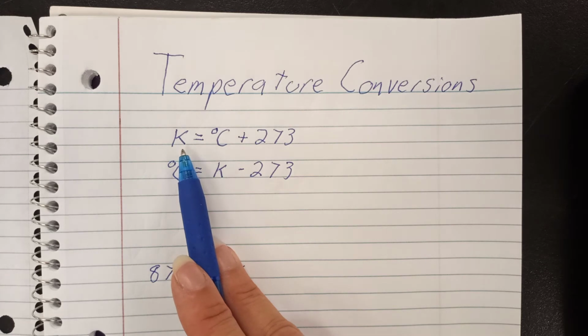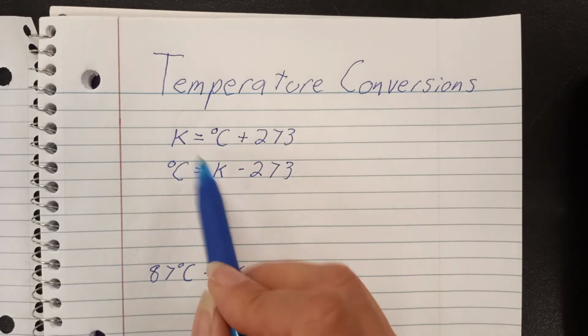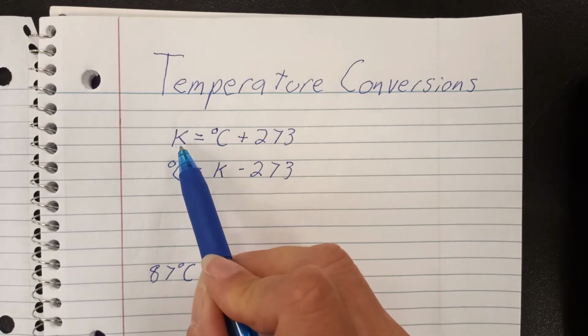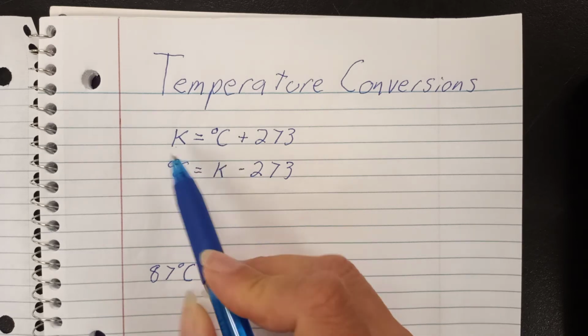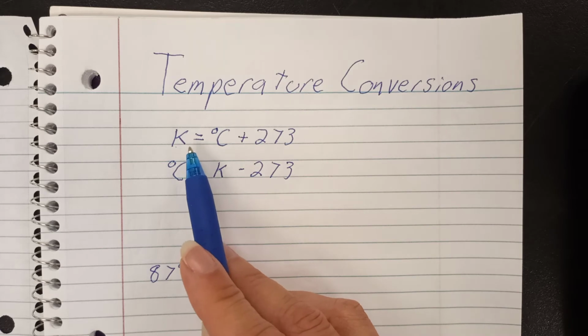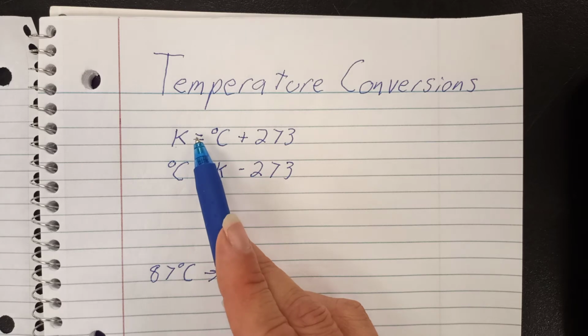So it's kind of like how you and a sibling would have been born in different years, but you all age the same. So in a given year, you gain a year and your sibling gains a year. Okay. In this case, Kelvin is going to be our older brother. Kelvin's age is going to be higher than Celsius. So if, like, my sister is 6 years older than I am, I would take my age plus 6 to find her age.